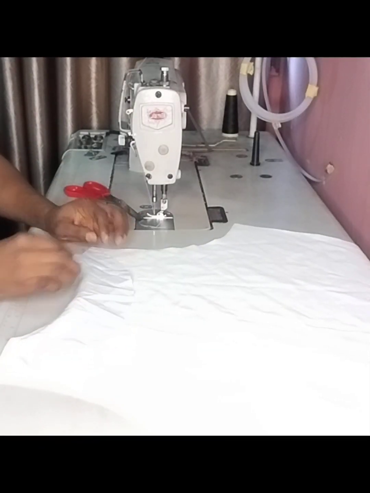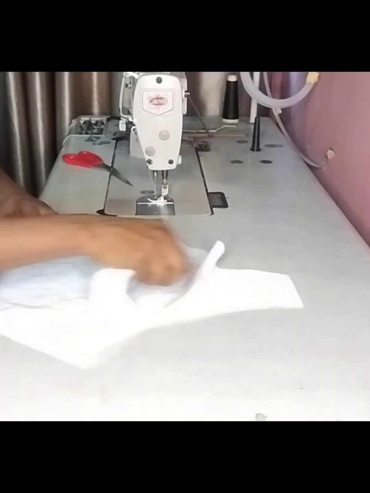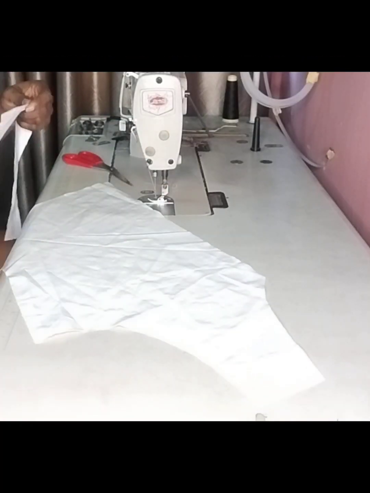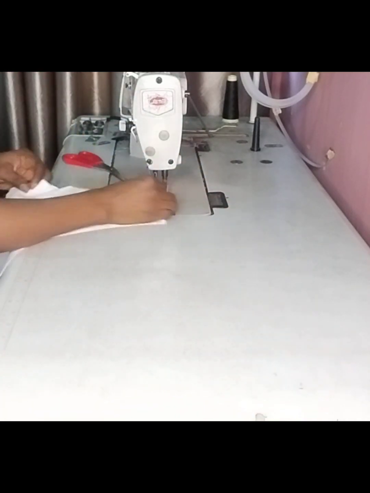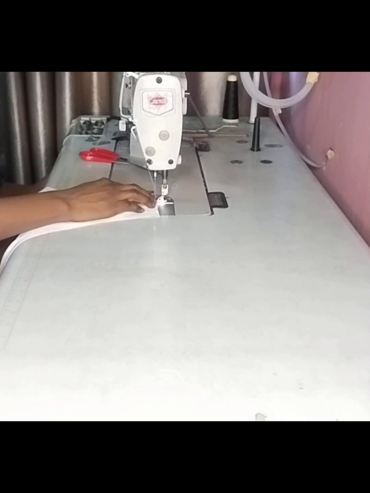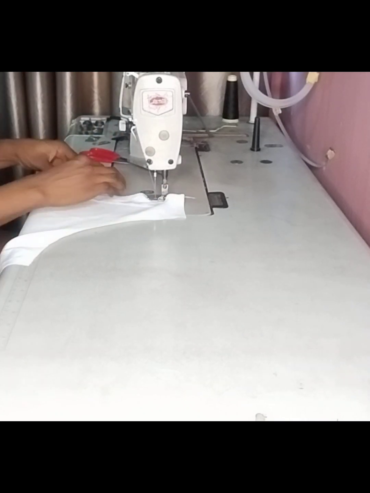Can you see that? I'll give it a good press later. So I'll pick up the front. Can you see? I'll place it, then I will stitch.